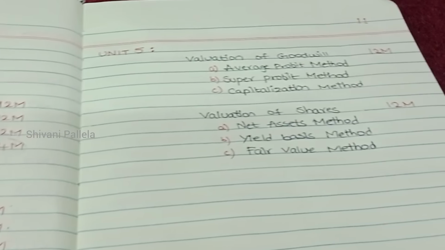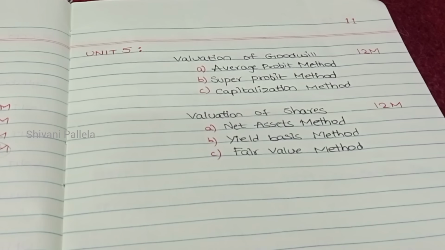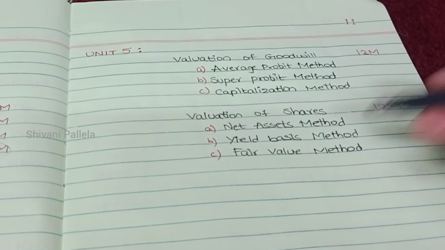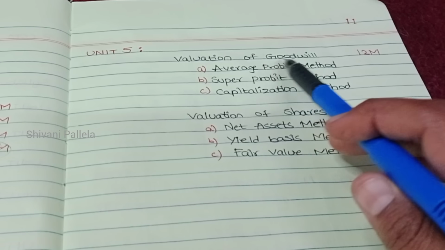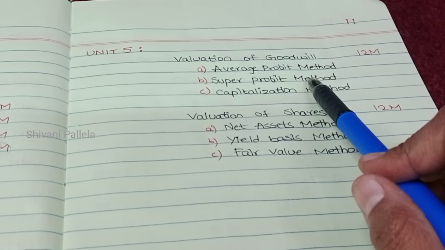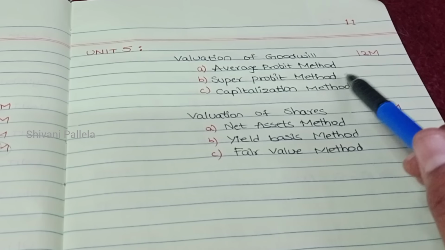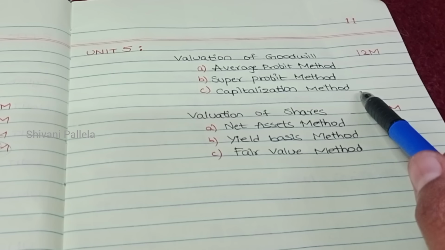The last unit you have is unit number 5, that is valuation of goodwill and valuation of shares. Both of these are important. In valuation of goodwill, you learn 3 methods: average profit method, super profit method, and capitalization method.